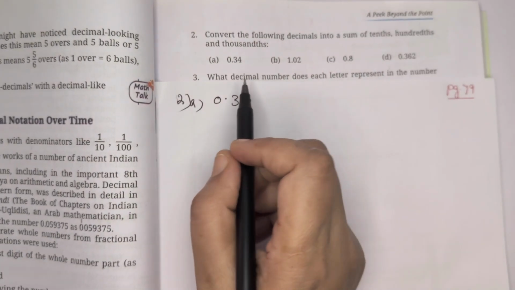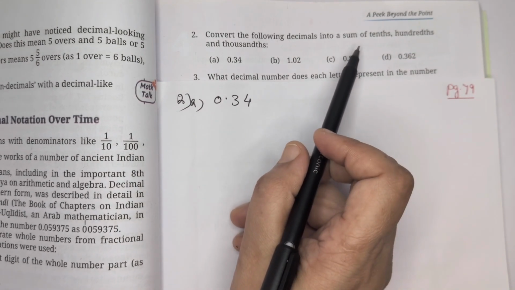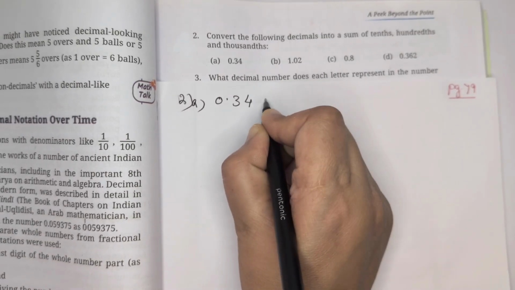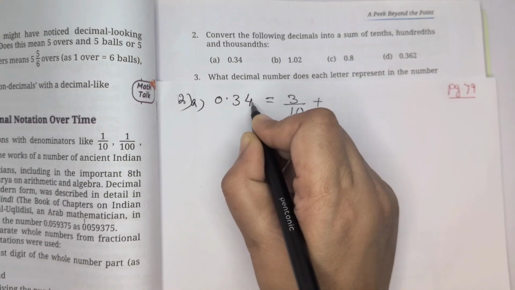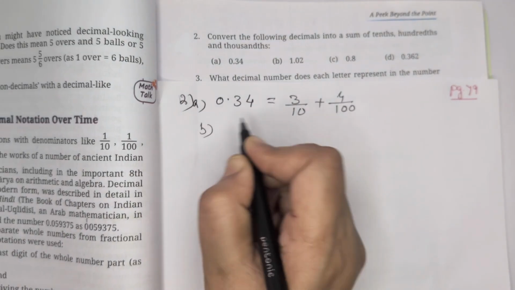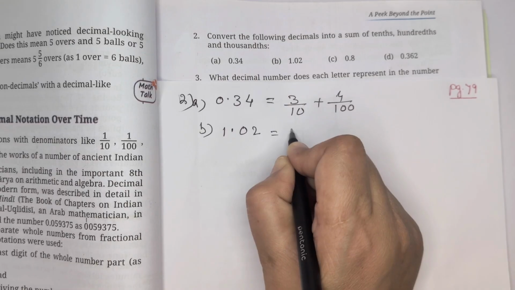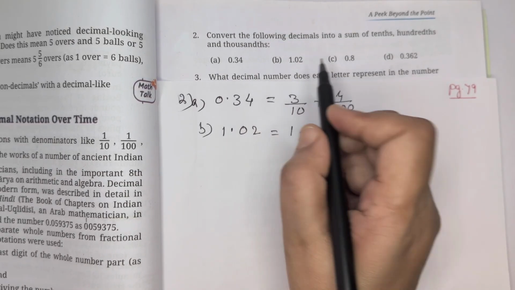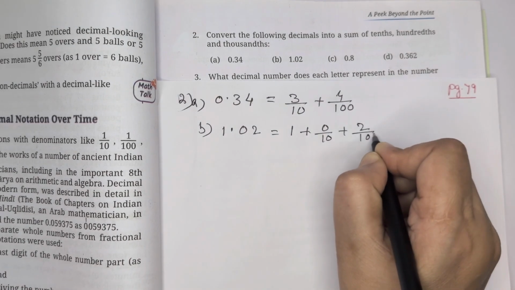Second question. Convert the following decimals into a sum of 10th, 100th and 1000th. First one, 0.34. 3 in the 10th place, so we can write that as 3 by 10 plus 4 in the 100th place, 4 by 100. Next one, 1.02. 1 in the unit place, so 1 plus 0 is in the 10th place, 0 by 10 plus 2 by 100.